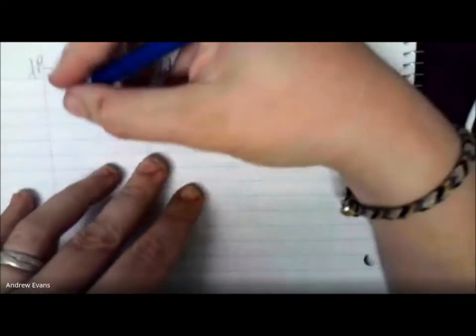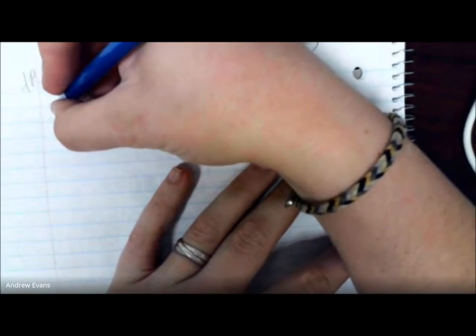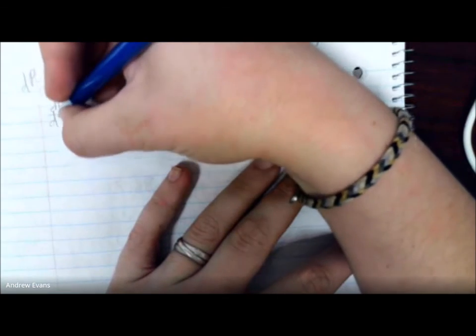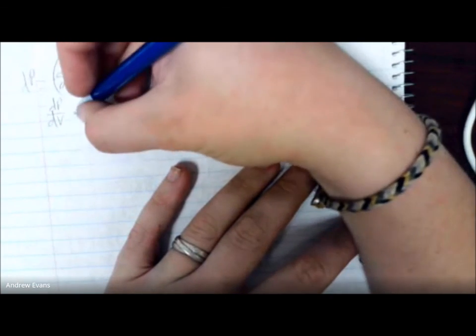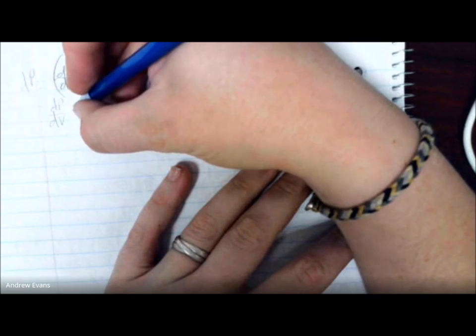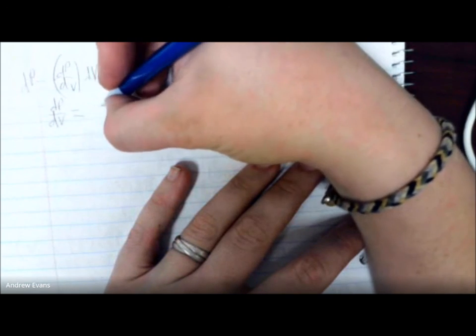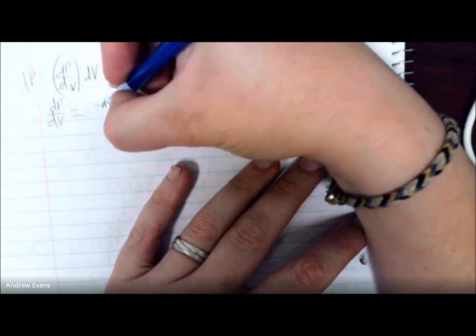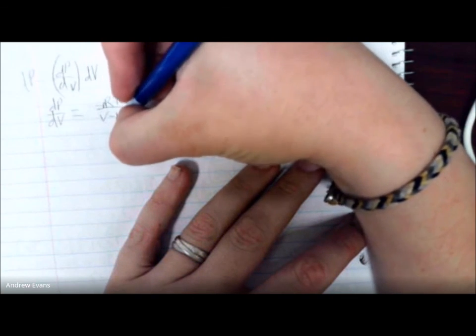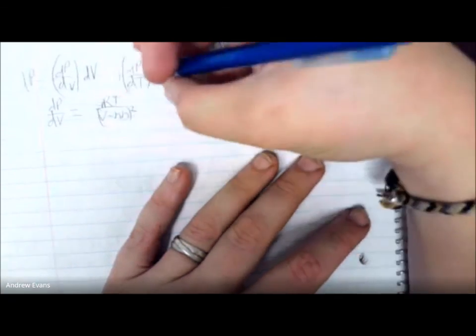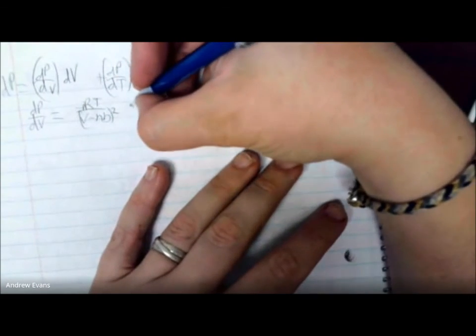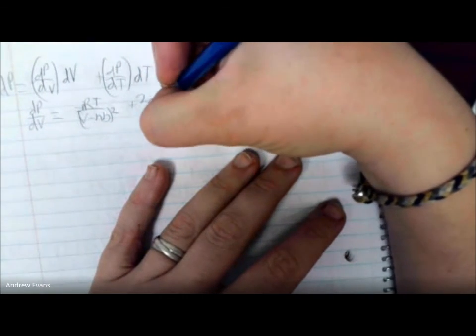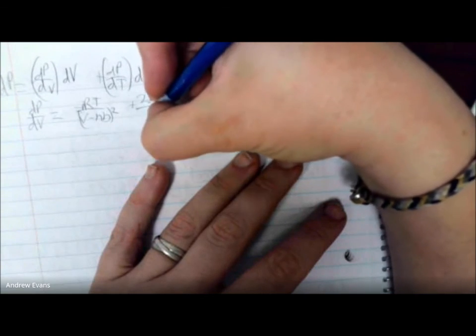So, okay. The first thing we want to do is find out our simple partial differentials. So dP dV, we've already kind of done this one, is equal to negative nRT over V minus nb squared, plus 2an squared over V cubed.